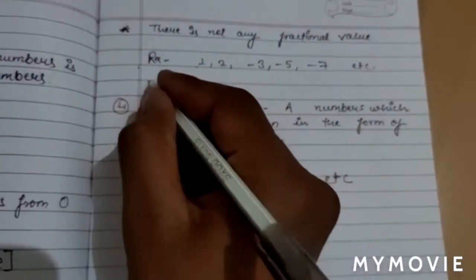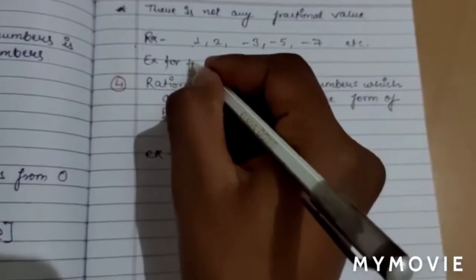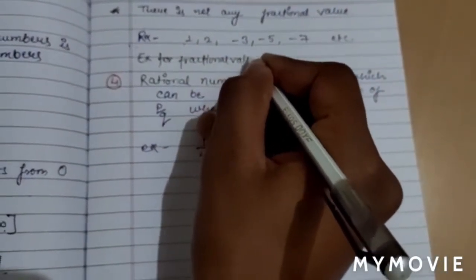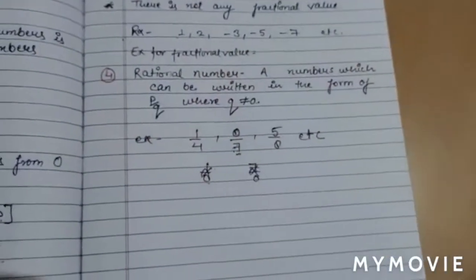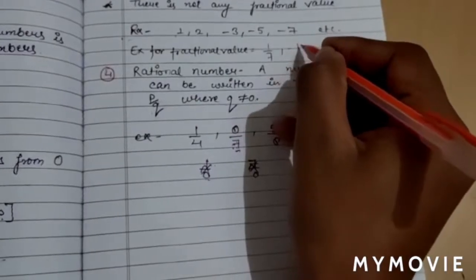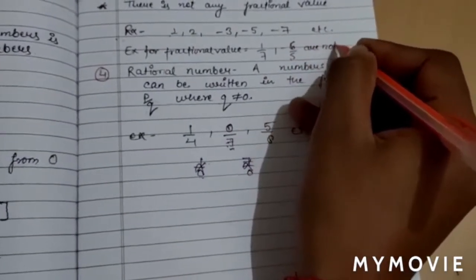Let's see the example for fractional value, just like 1 upon 7, -6 upon 5. These are not integers.